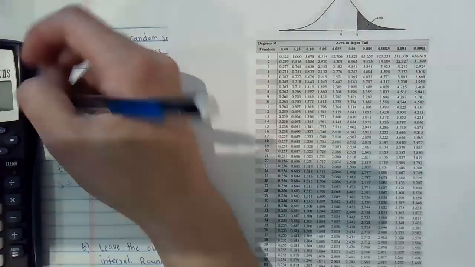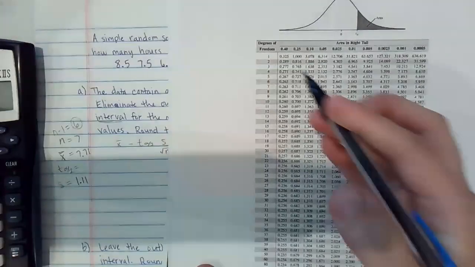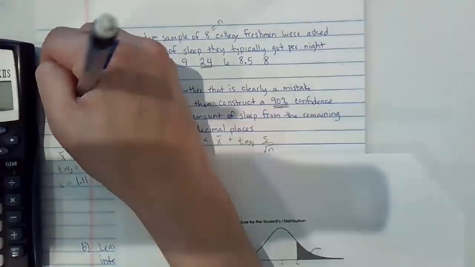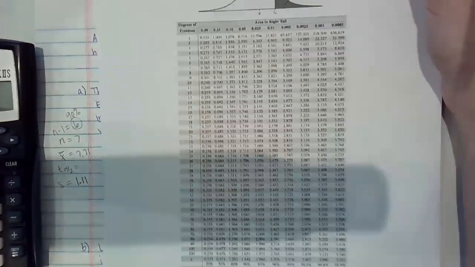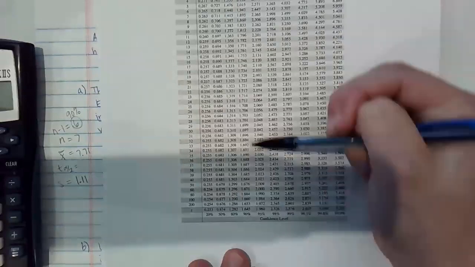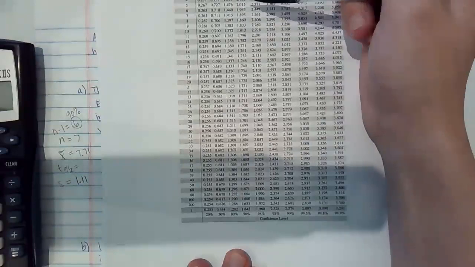So n minus 1 in this case would be 6. So we want to do 6 with a confidence level of 90%. The way that I like to do this is I actually like to start from the bottom. So 90%, and I'm going to go all the way up until I hit 6. So at 6, it's 1.943.